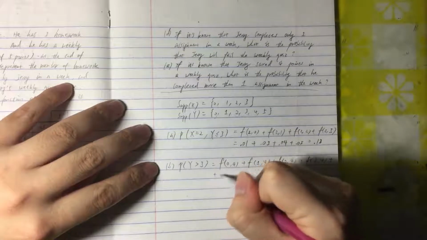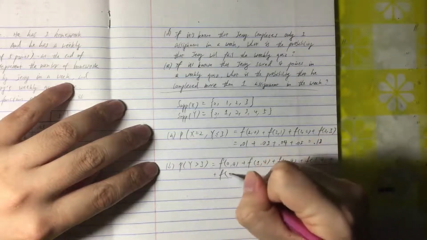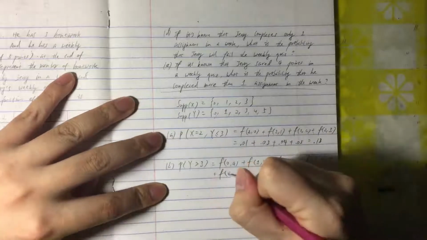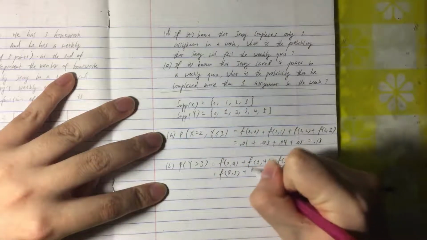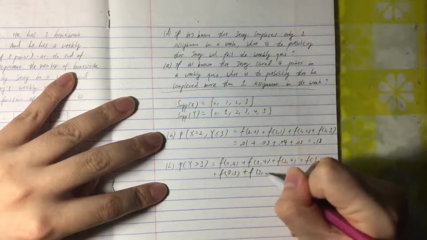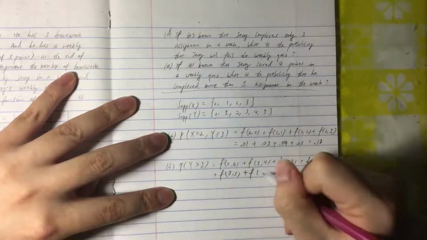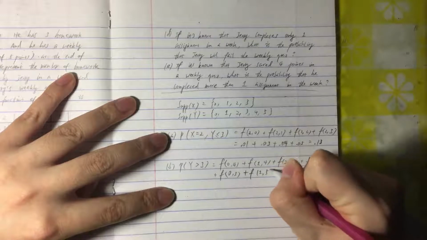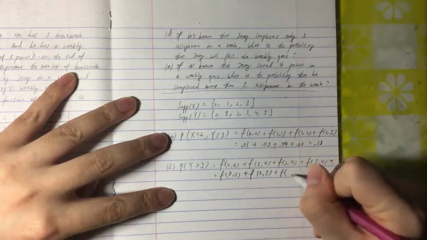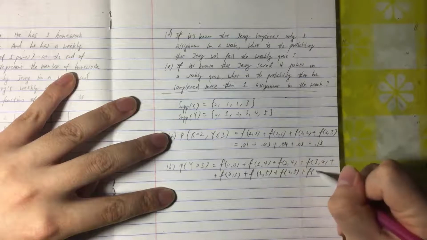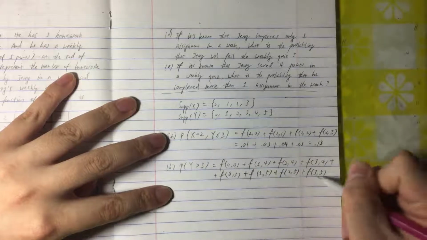Or it's possible that Jerry completed 0 assignments and scored 5 points. He completed 1 assignment, scored 5 points. Or he completed 2 assignments and scored 5 points. Or he completed all 3 assignments, scored 5 points.